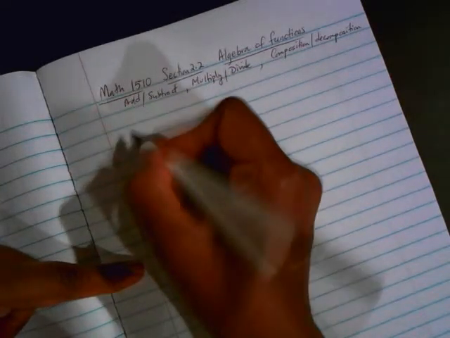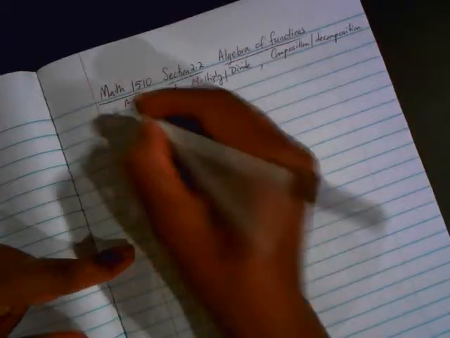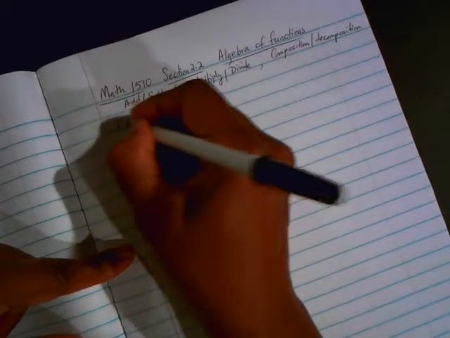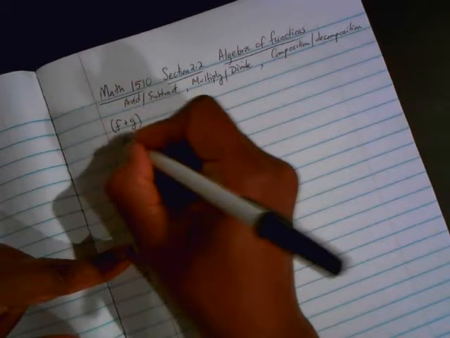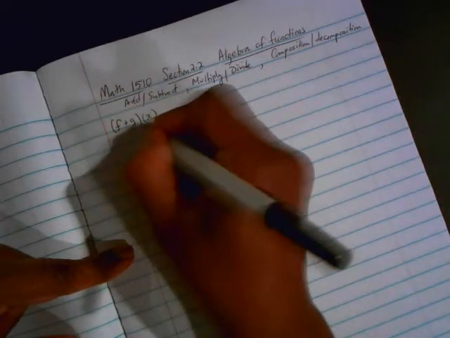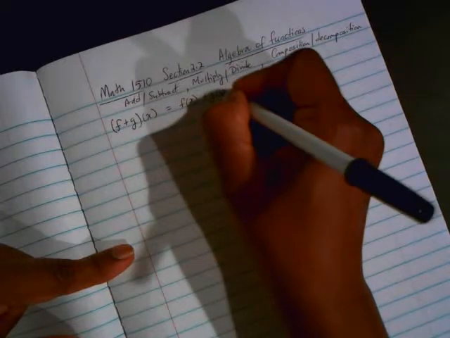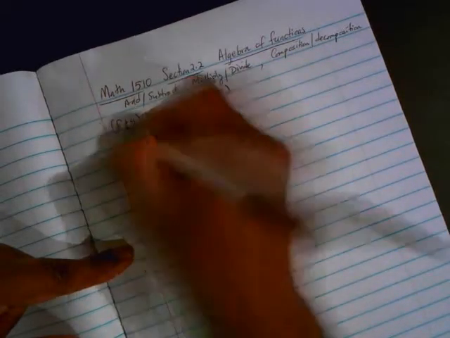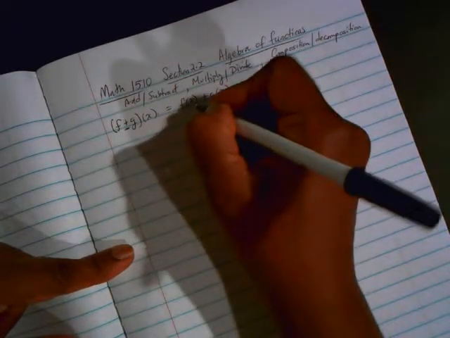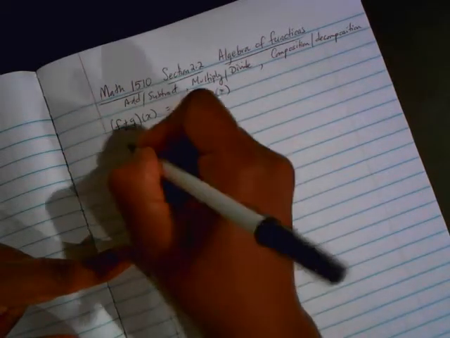So adding, as we'd seen with polynomials earlier, we just combine like terms. The notation you'll see for adding is if you have two functions f and g, you'll see f plus g at x, which is the same as saying it's f of x plus g of x. If you have an f minus g at x, it's the same as f of x minus g of x.